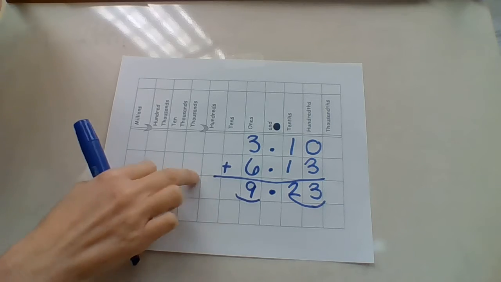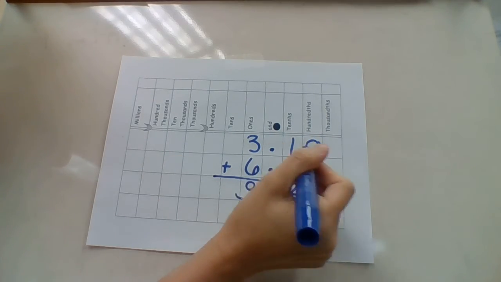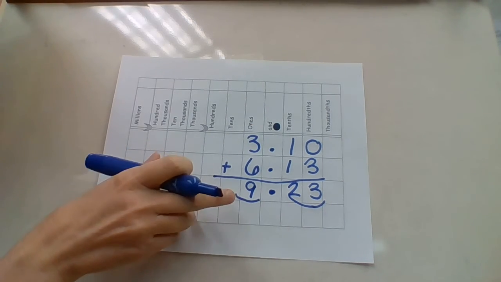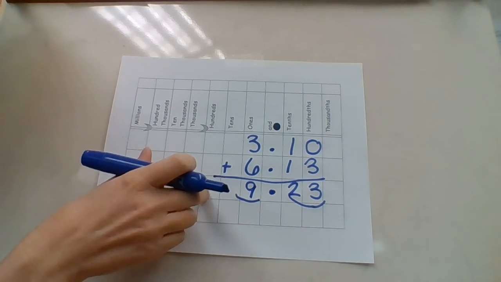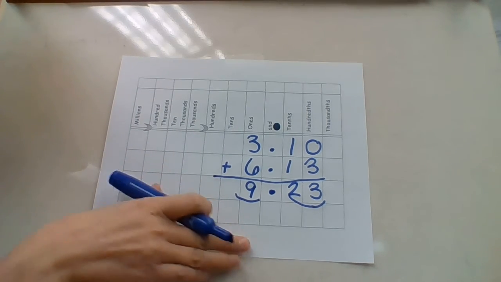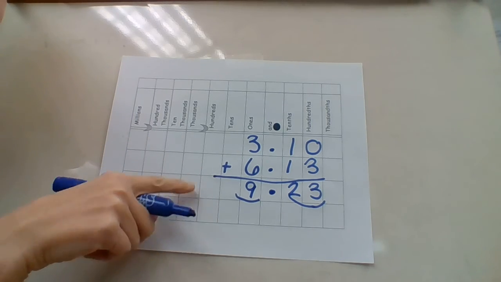Okay? It works the exact same way for subtracting. You just need to make sure that you add in zeros where you need them for placeholders. It's pretty easy to work with decimals on graph paper. And we have graph paper in the classroom, so you are welcome to use the graph paper. I encourage you to use graph paper, and I'll put a couple bonus questions up for adding and subtracting decimals.